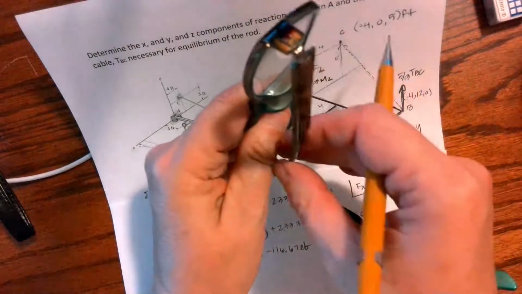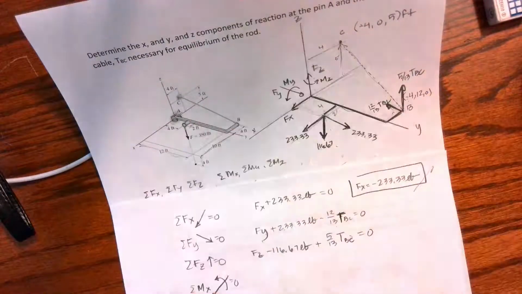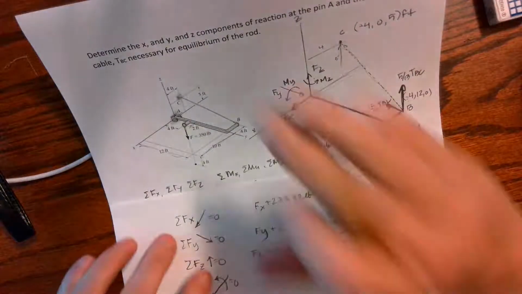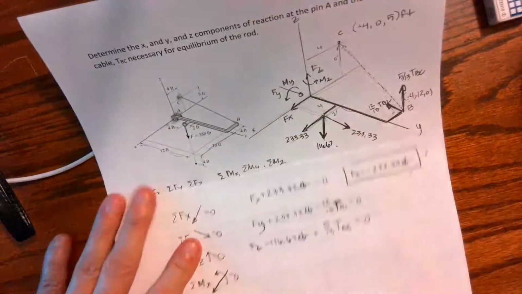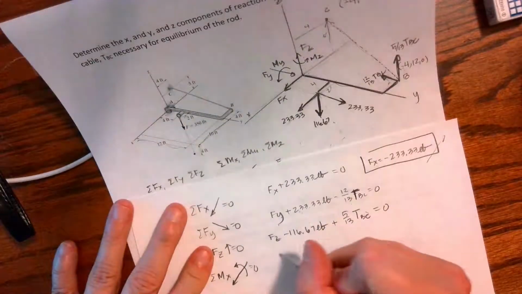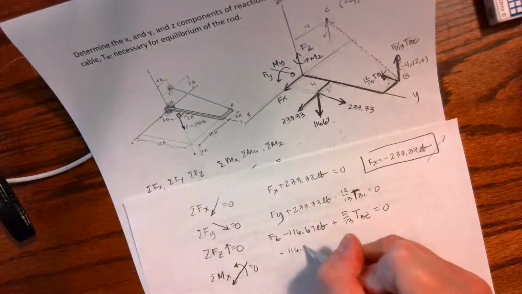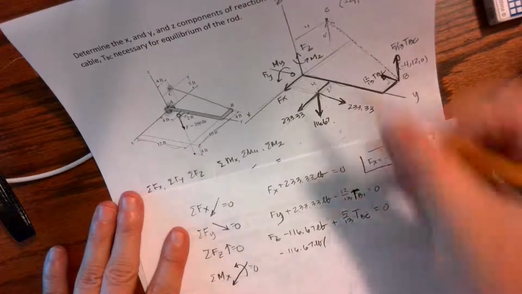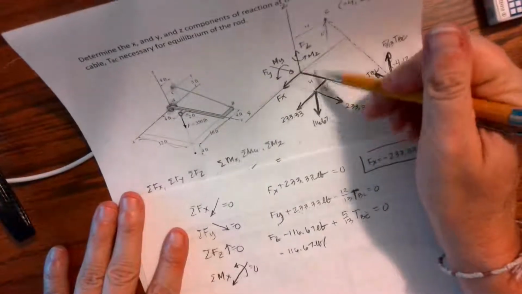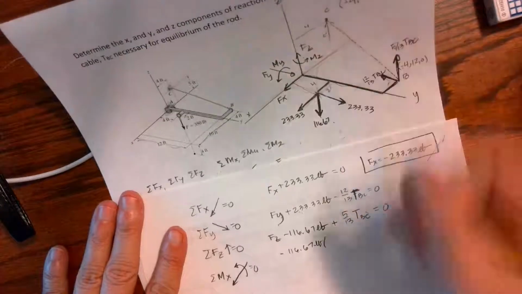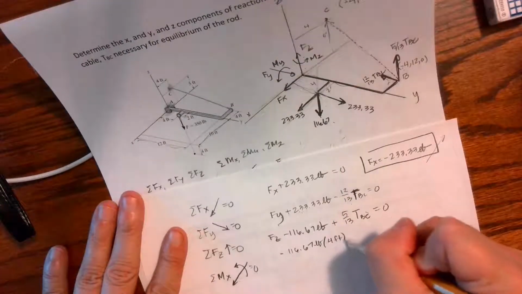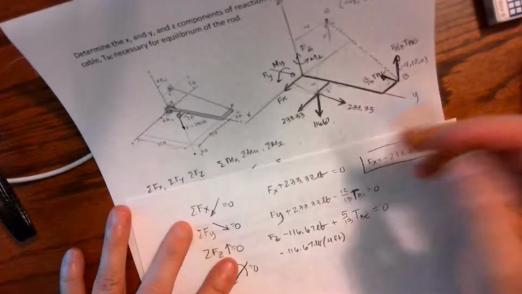The z component would be like pulling down, and it's going to be a negative rotation. So I have negative 116.67 pounds. Its perpendicular distance back to the x-axis is 4 feet. Okay, so we're done here.